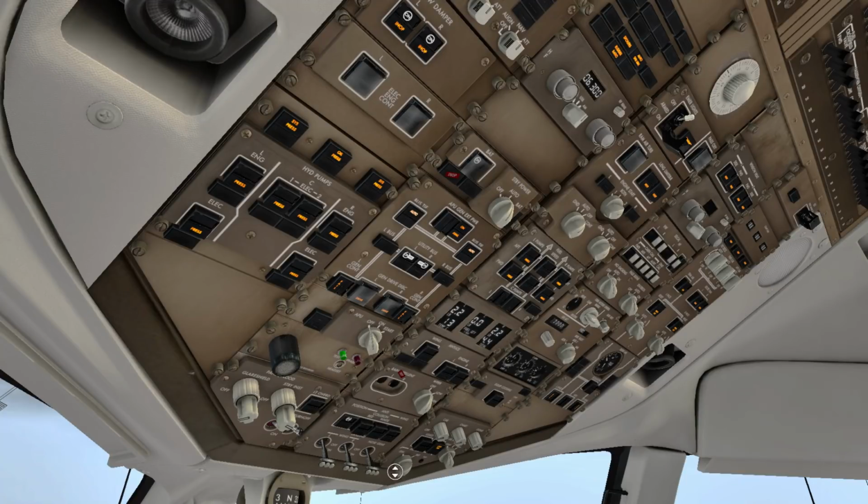Wiper selection, rain repellent if equipped off. Wing anti-ice is off. Fuel crossfeed is off. Fuel boost pumps left, right, center, forward, aft all off. Engine start is left, right, off. And engine ignition set opposite side. Engine limiter if equipped left, right, on. Ram air turbine light off and guarded. Emergency lights armed and guarded.